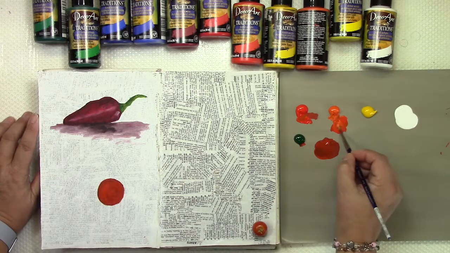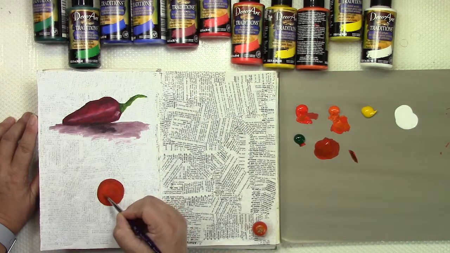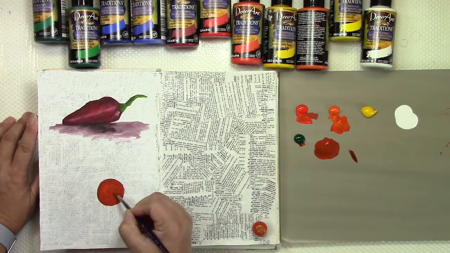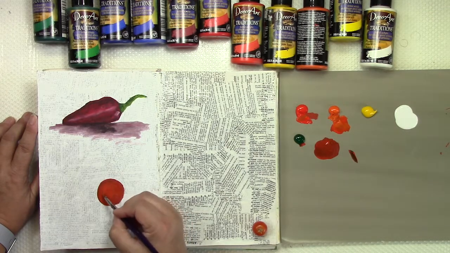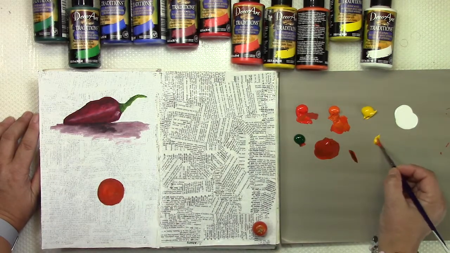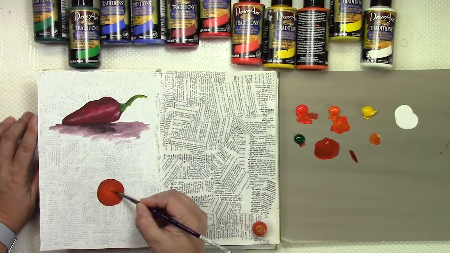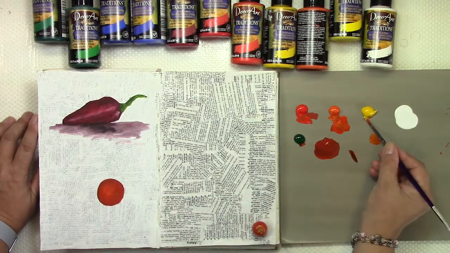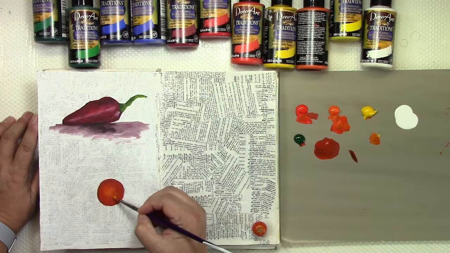A bit more. May have to bring in a little bit of white. I want to reserve the white till the end. I'm going to put that right in here. Okay. Then I'm going to go right into Hansa Yellow Medium in my dirty brush while the paint is wet. Right there. Oh, that is so pretty.